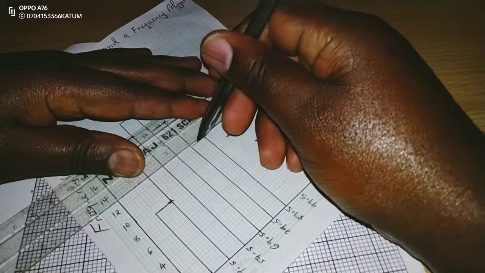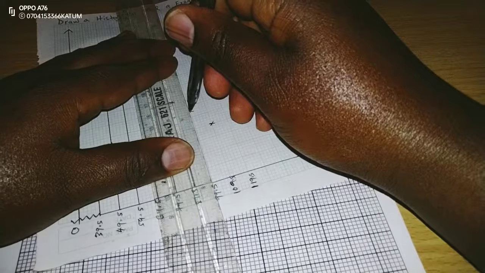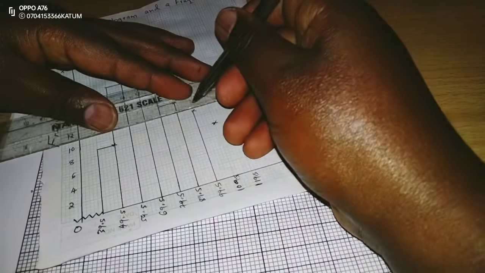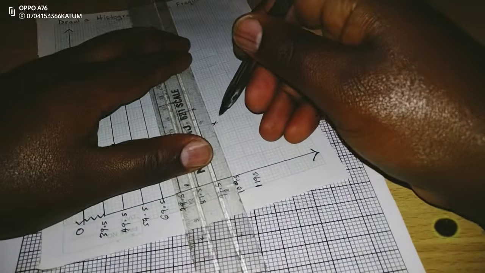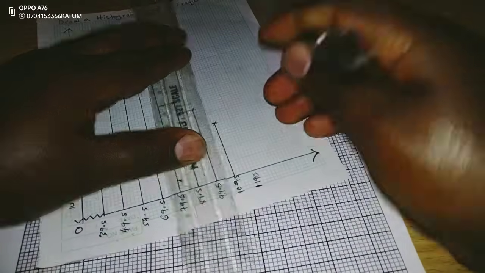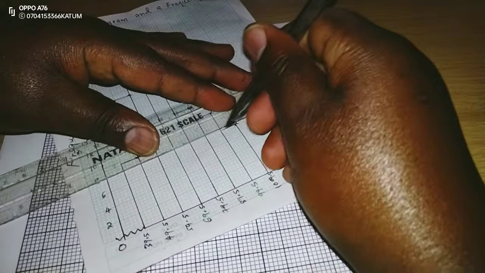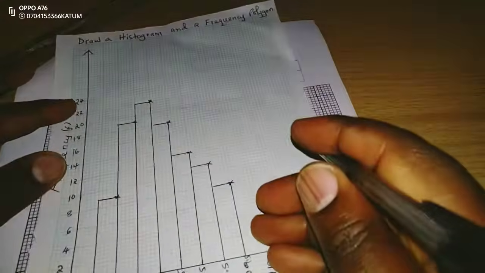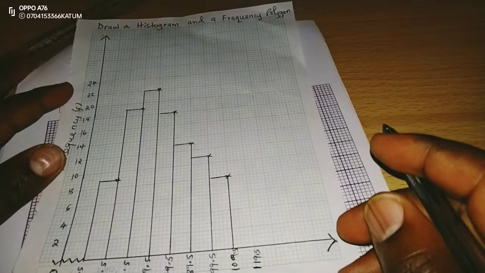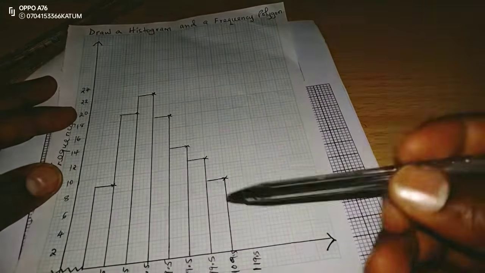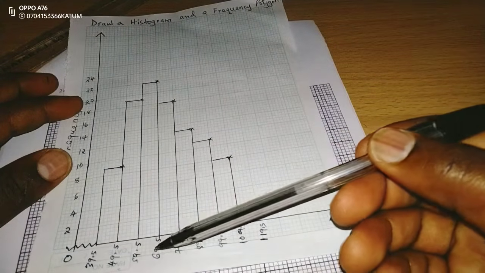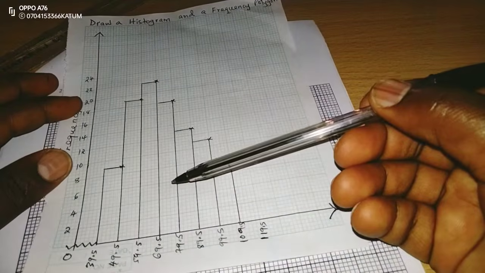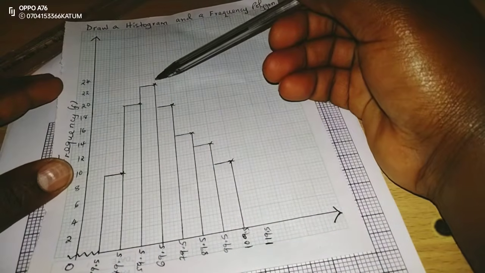That's how the bars for the respective classes are supposed to appear. We connect the coordinates to the x-axis and complete the bar for each class. So these are now the classes represented on what we call a histogram, representing the data. We can see the largest class, 59.5 to 69.5, has a frequency of 22.